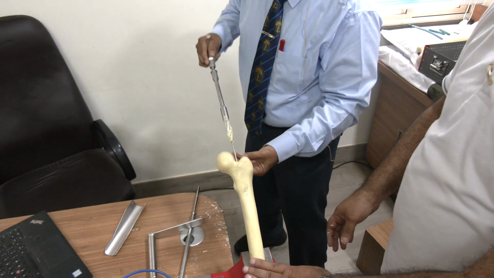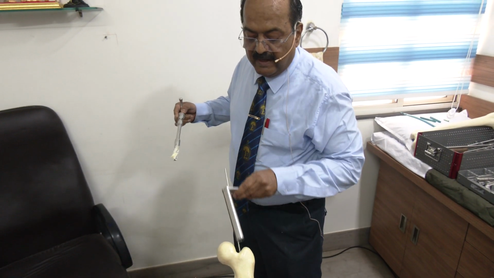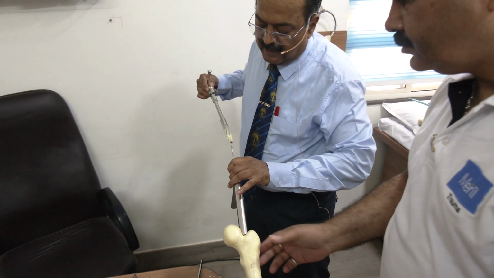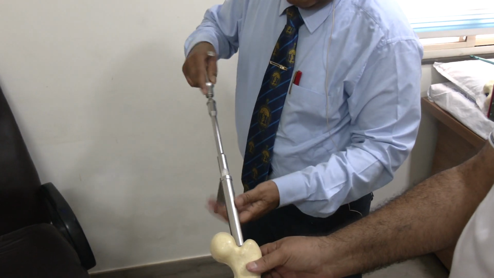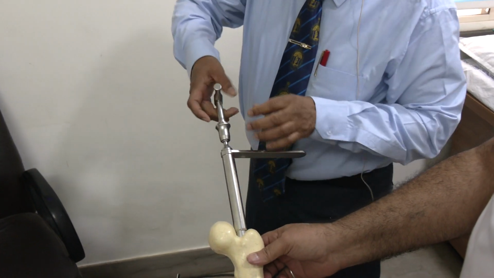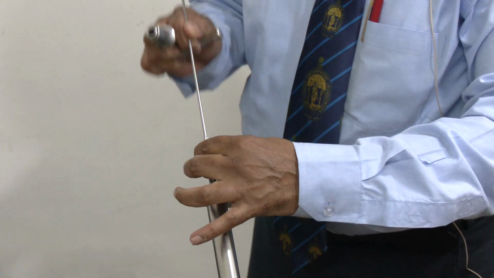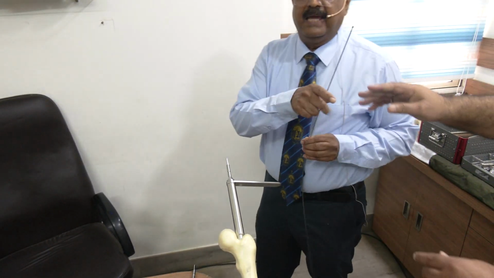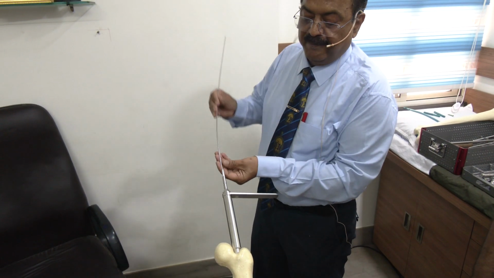So what I have done now is, I have passed this instrument through the protector sleeve, and once I have passed it, I take this out and take out the guide pin, and immediately insert a little more flexible, longer wire.